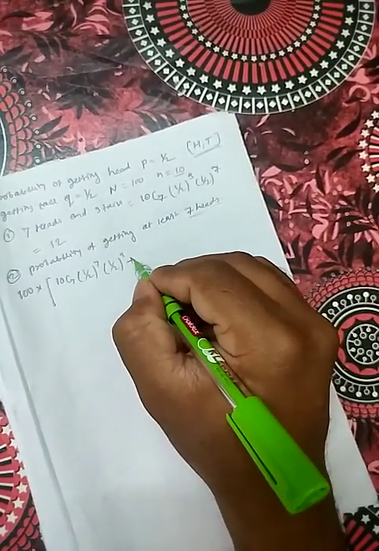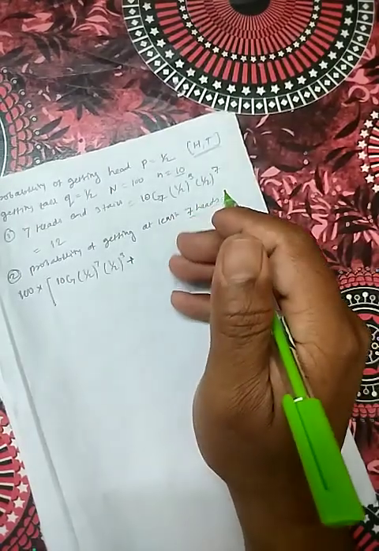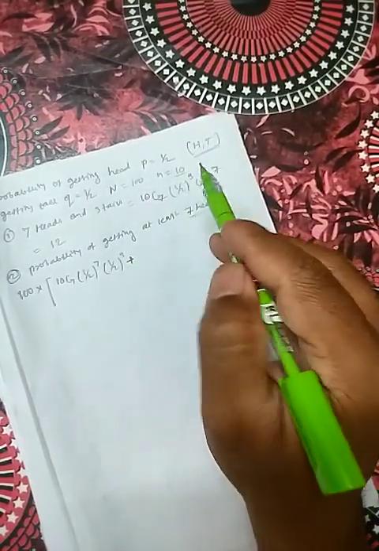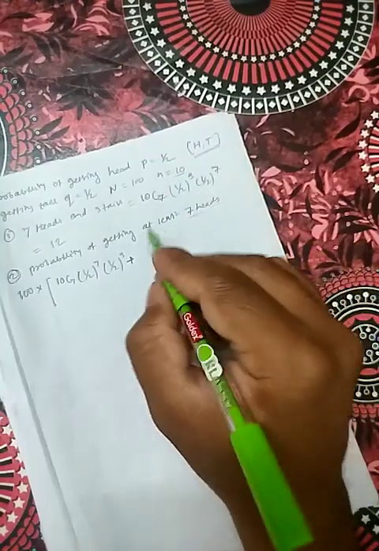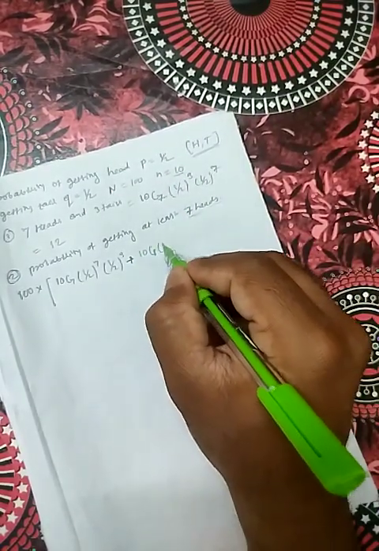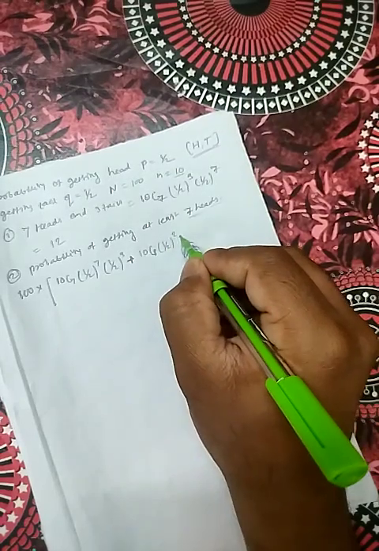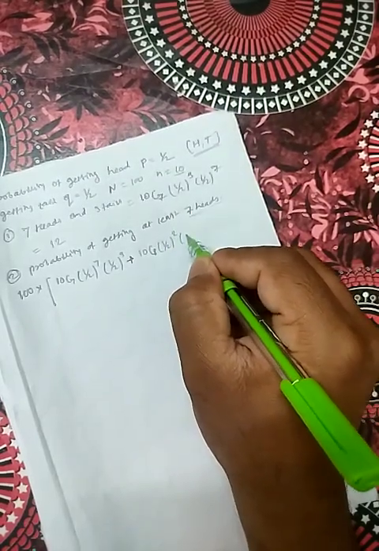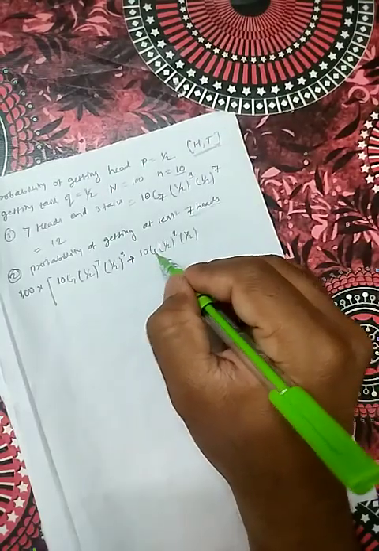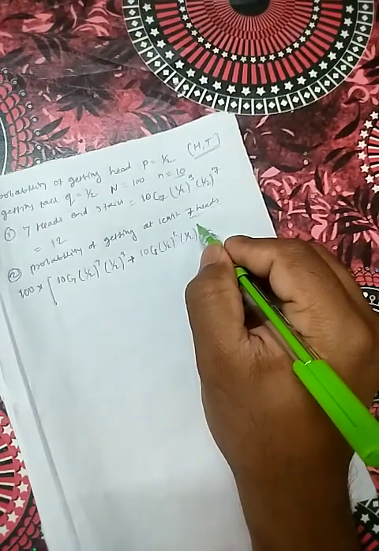At least 7 heads means from 7 heads we have to continue up to the 10 tosses, number 10. 10C8 half raised to square into half raised to 10 minus 8, 6.